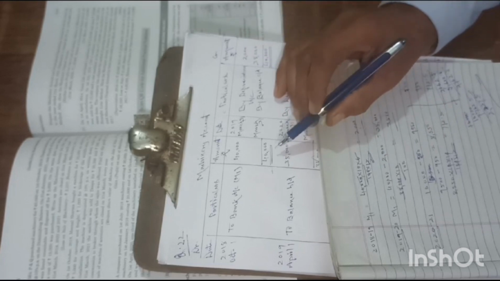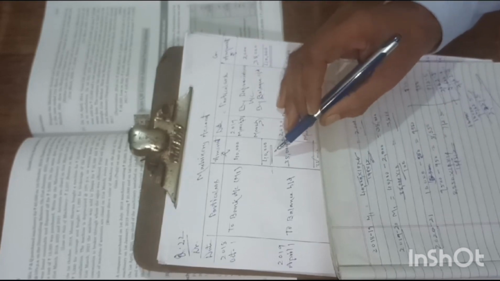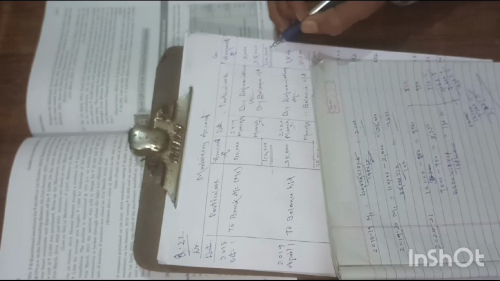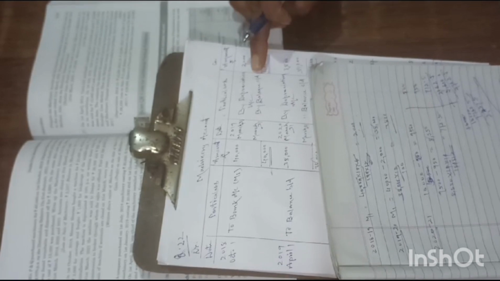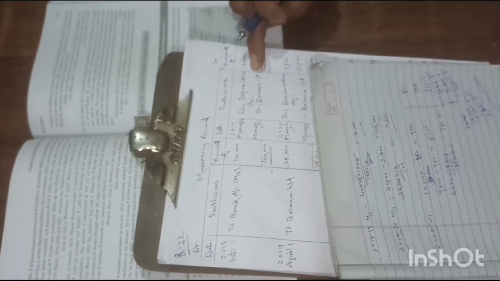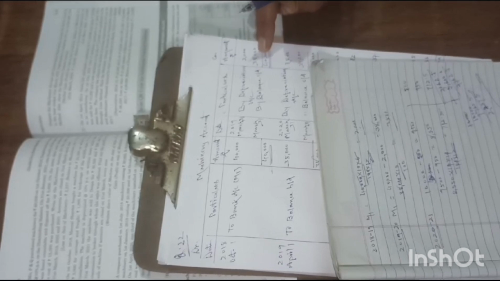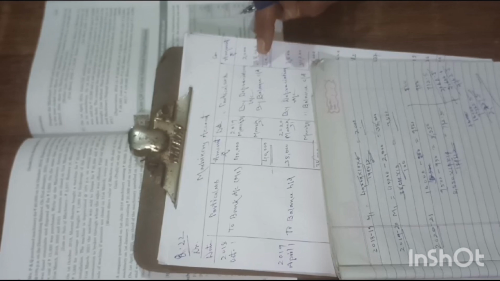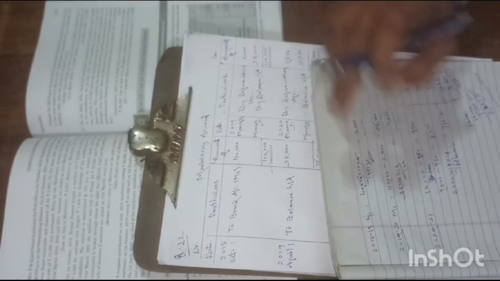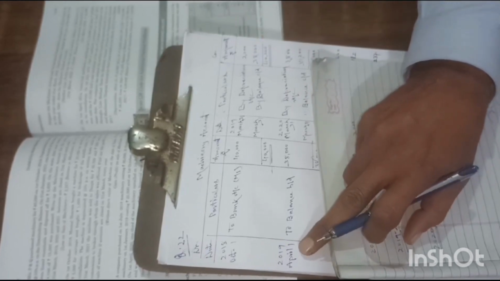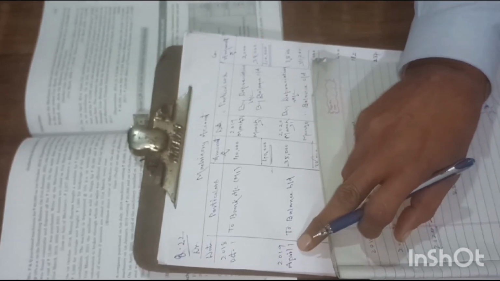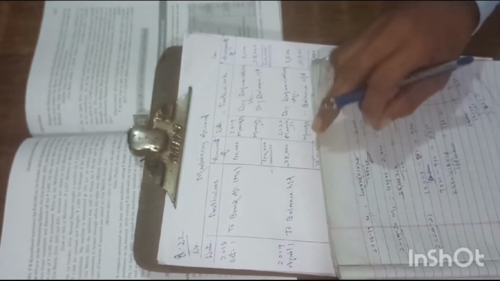Now we balance the ledger. Here debit side total is 40,000. We'll write the same amount in credit side 40,000, and in credit side only the amount of depreciation is 2,000, so we deduct 2,000 from 40,000. The balance will come here 38,000. Now this balance will be transferred on 1st April 2019, next year. The debit side 2019 April 1st to balance BD.